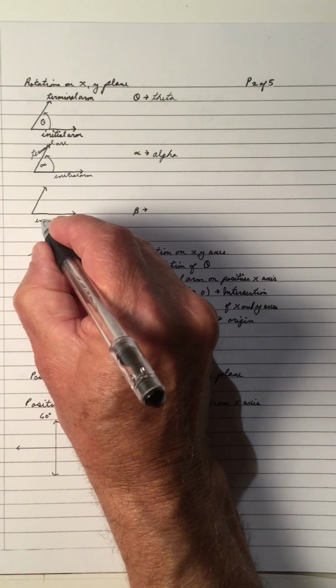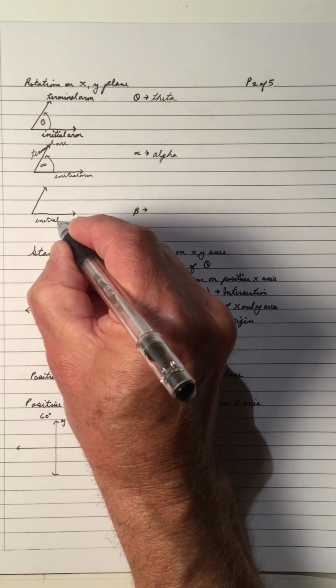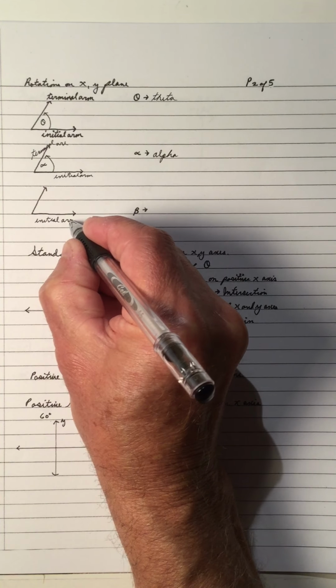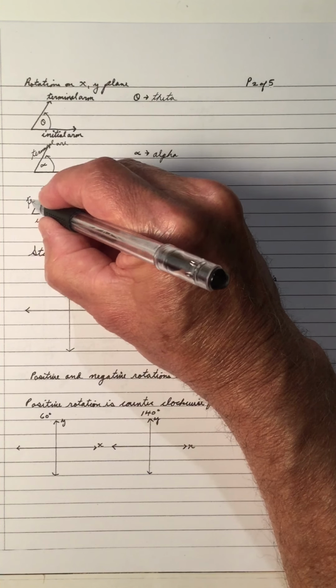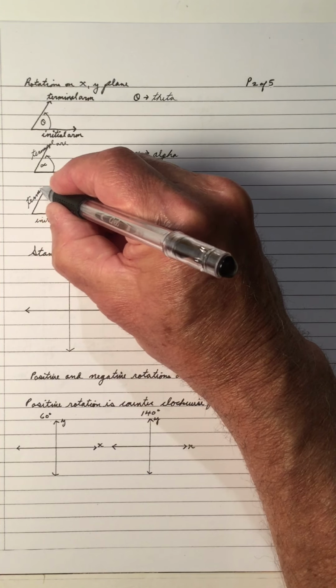And again, we have an initial arm, which is where the rotation starts, and this arm right here is the terminal arm, where the rotation ends. This time we're labeling it beta, B-E-T-A, and the rotation is labeled beta. So I'll be using theta, alpha, and beta for rotations.